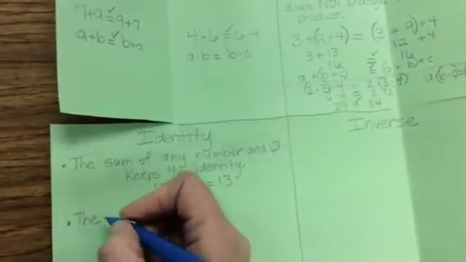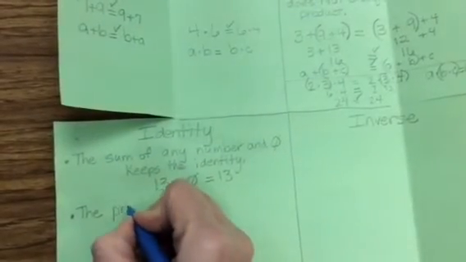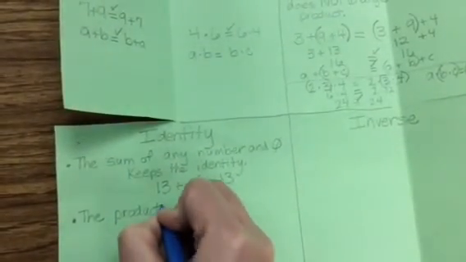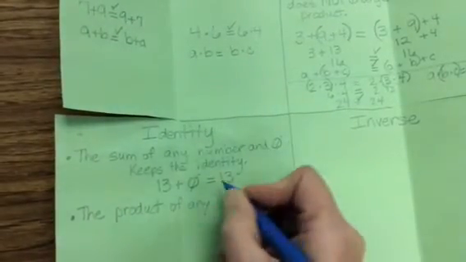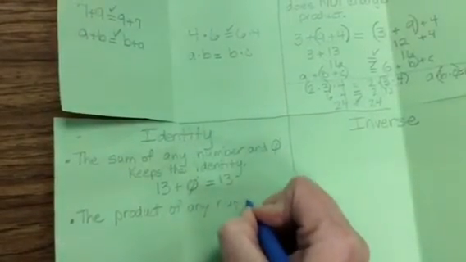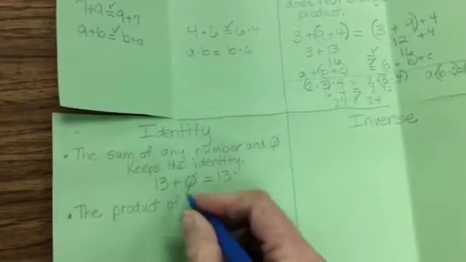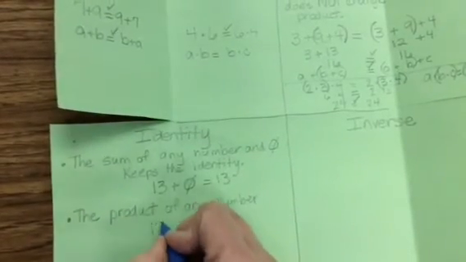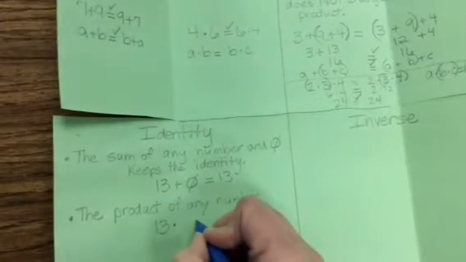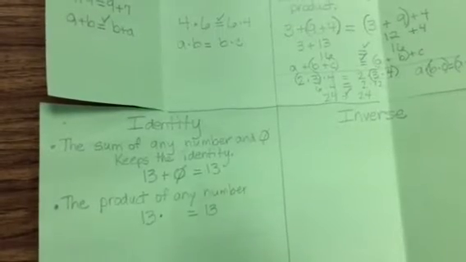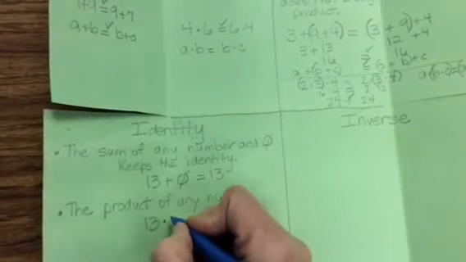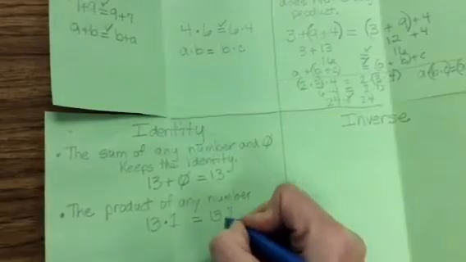So the answer for a multiplication question is the product. So the product of any number, okay, so now let's think about this. If I'm going back to my number of 13, what would I multiply that by to keep its identity? Any number times what keeps its identity? Well, of course, any number times 1.